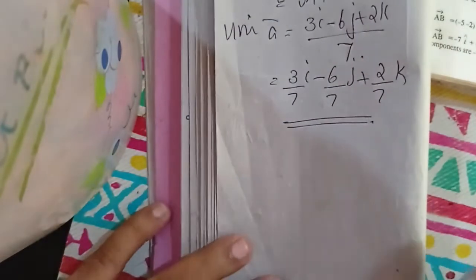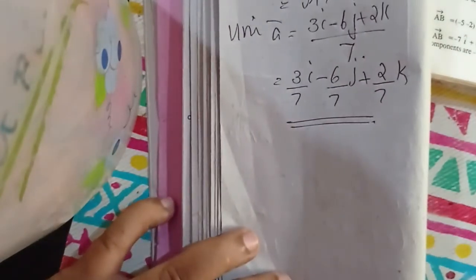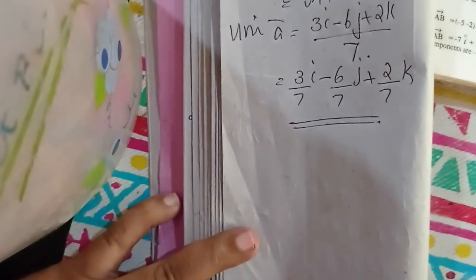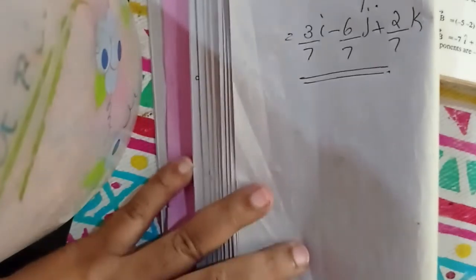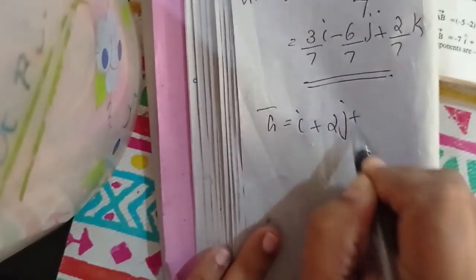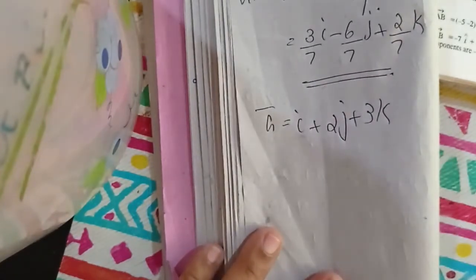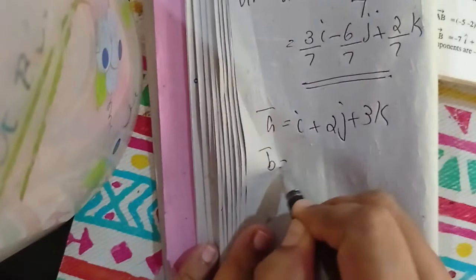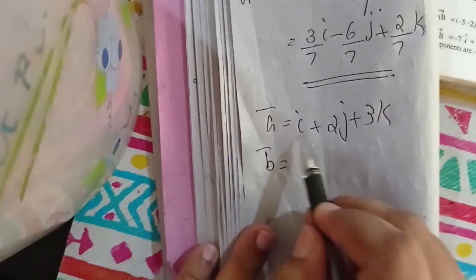Next question. Write two different vectors having same direction. You can write any vector, A is equal to i plus 2j plus 3k. Then you can write B as any multiple of this vector.